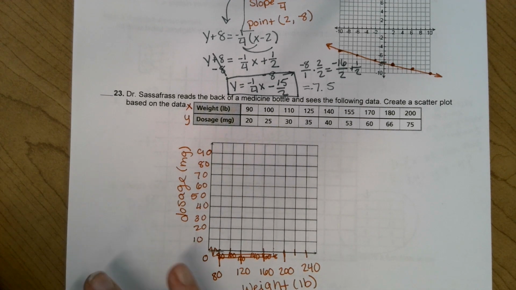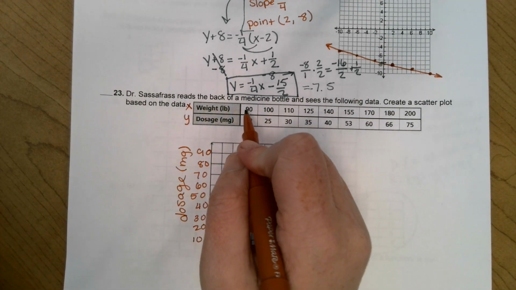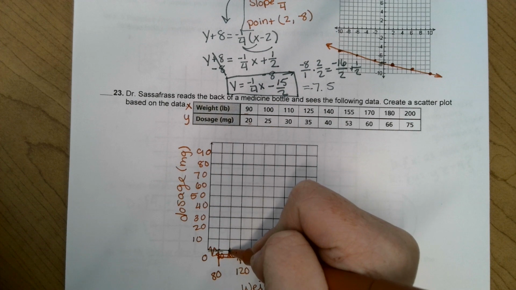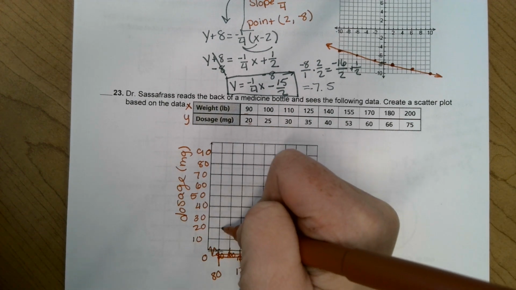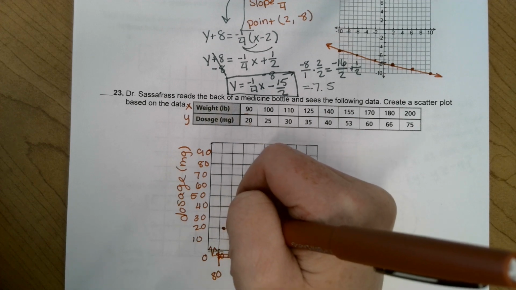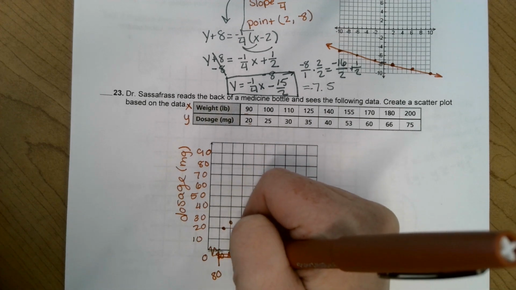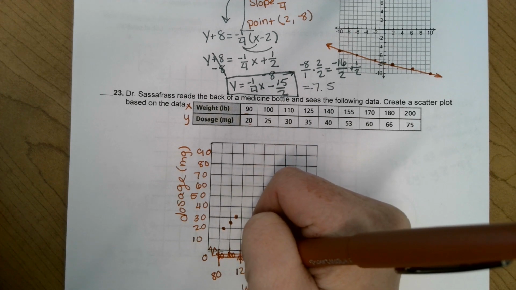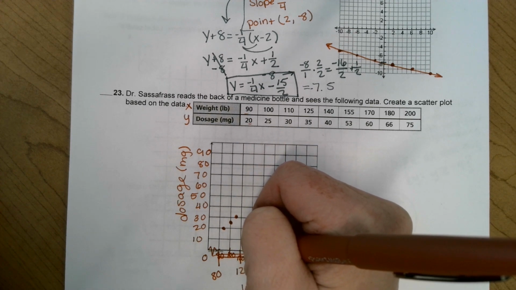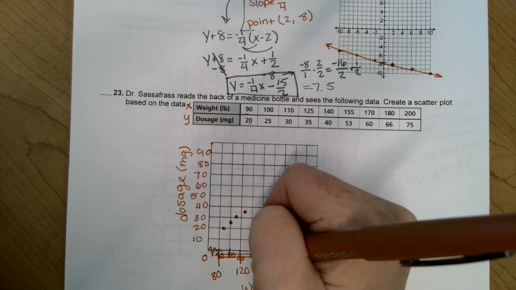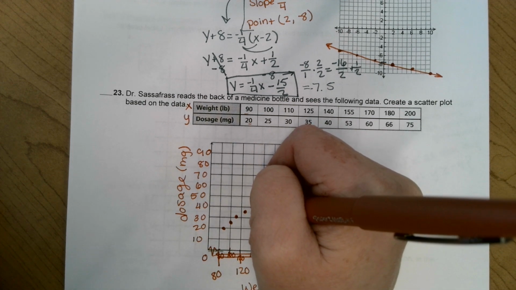Alright, so a scatter plot, basically we're just graphing the data. So when X is 90, my Y is 20. So at 90, 20. At 100, it's at 25. At 110, it's at 30. At 125, it's at 35. At 140, it's at 40.